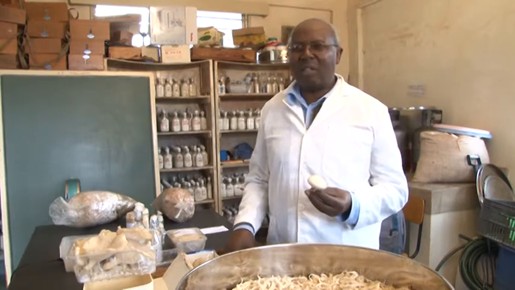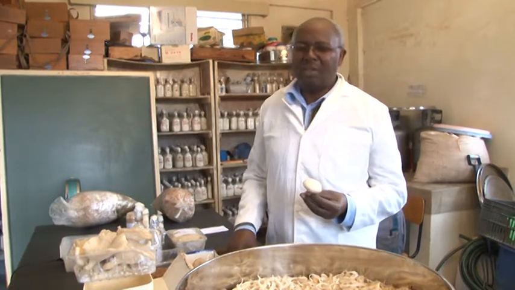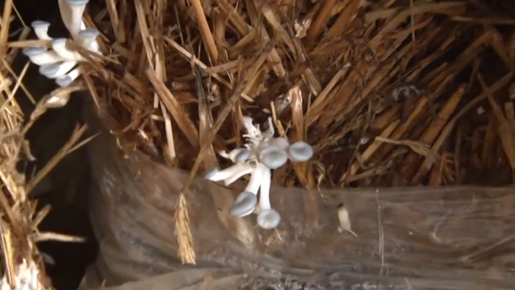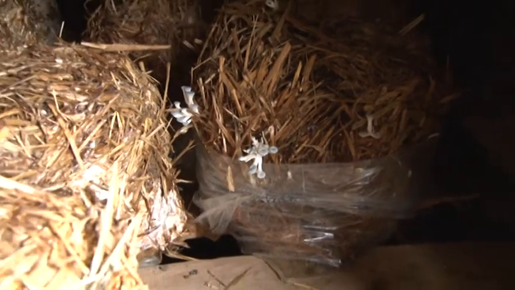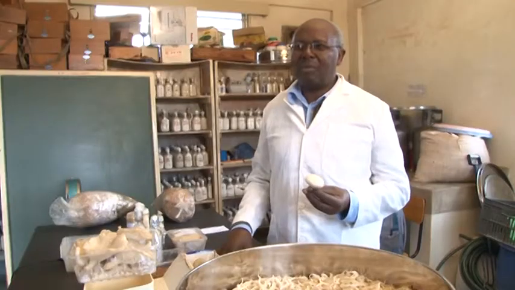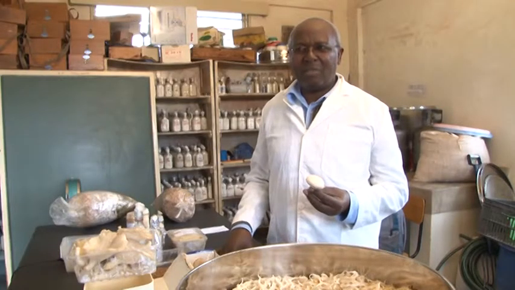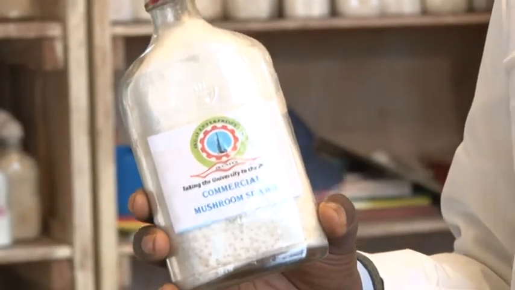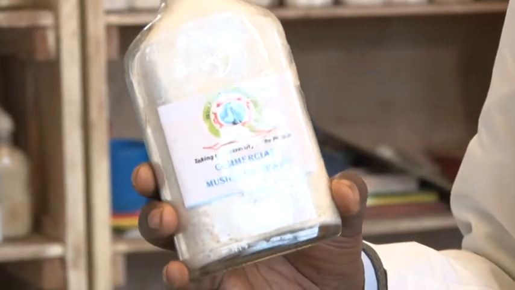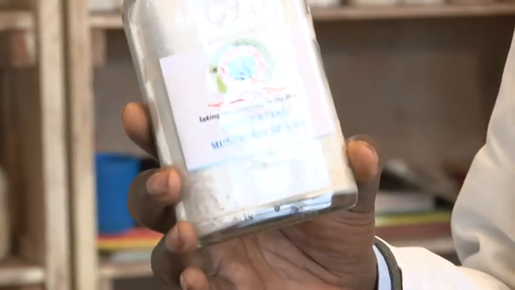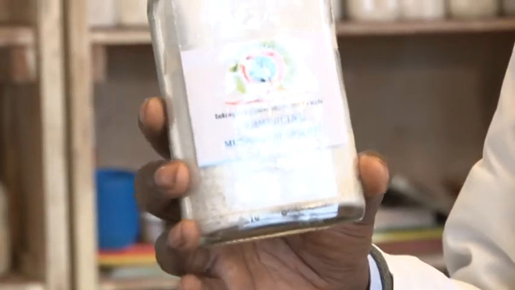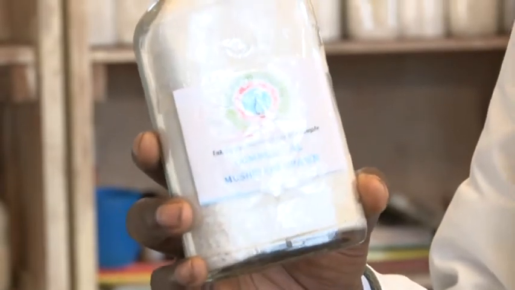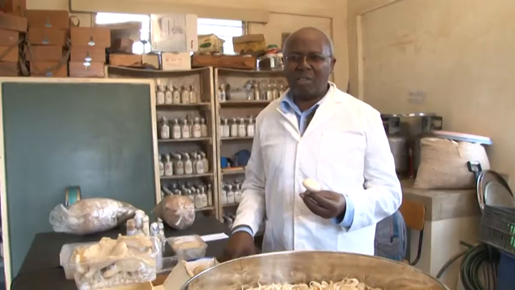So the mushroom is a fungus. It doesn't have chlorophyll like the green plants. So the fungus is not able to make its own nutrients, unlike the trees that we see. So we have to make the substrate broken down so that the mushroom can utilize the nutrients. That's the reason why we need to compost substrates like the wheat straw, so that the nutrients are made available, and again we pasteurize to remove other unfavorable microorganisms that will be harmful to the production.